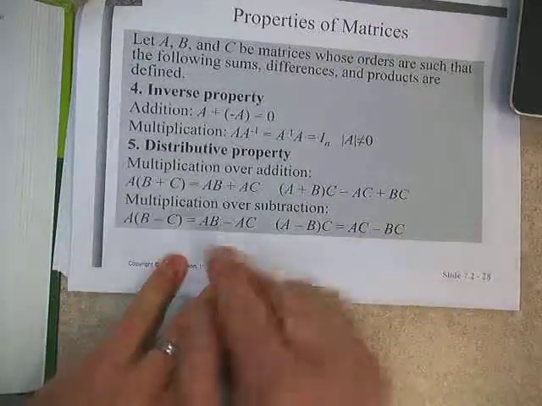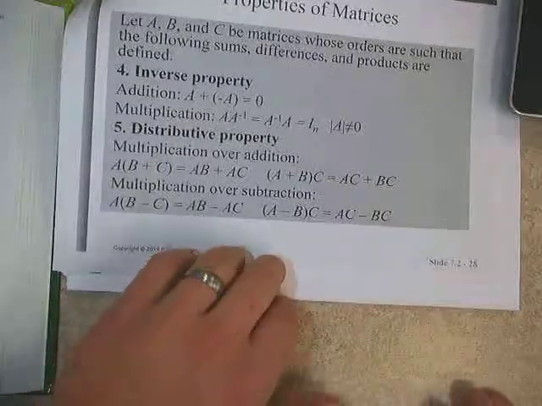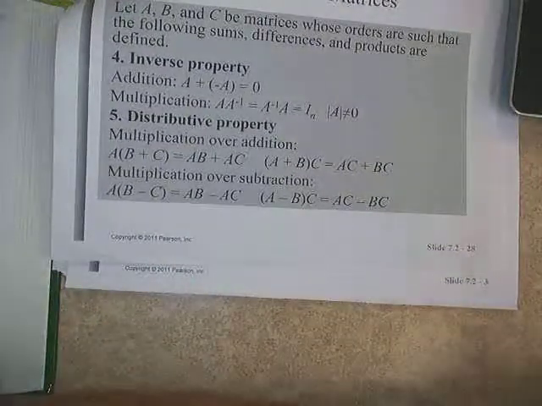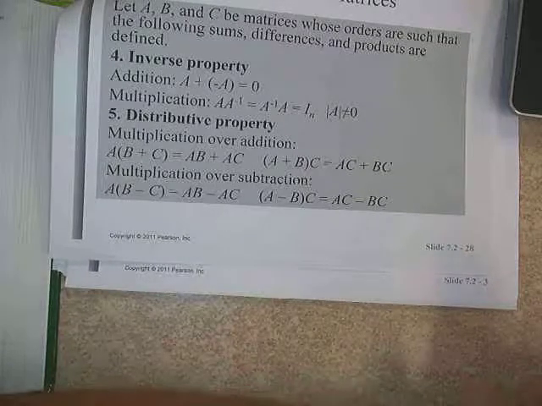We do have multiplication identity inverses as long as the determinant does not equal 0. And notice the notation for the determinant they use here. They write it as an absolute value of A. That means the determinant of. As long as the determinant does not equal 0, then we do have a multiplicative inverse. And then the distributive property is also true for matrices. And so you'll notice that a lot of the properties that we have for regular numbers are also true for sets of matrices.